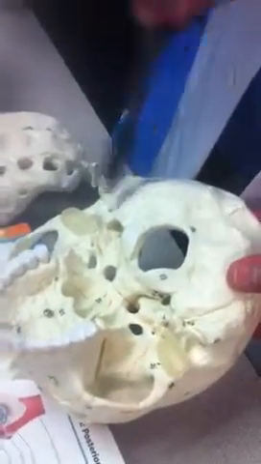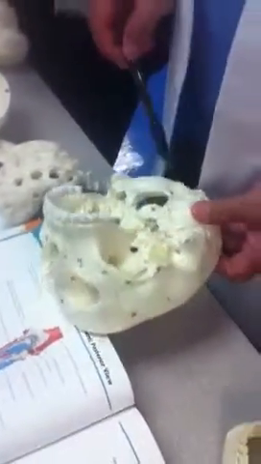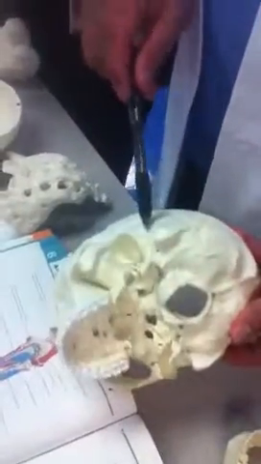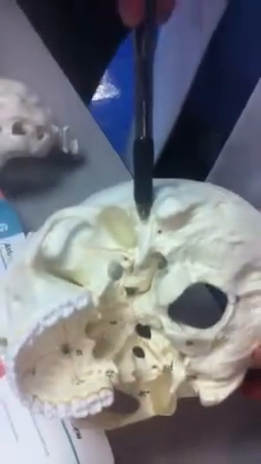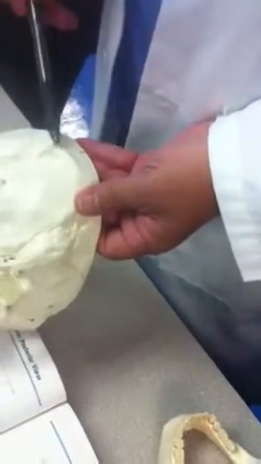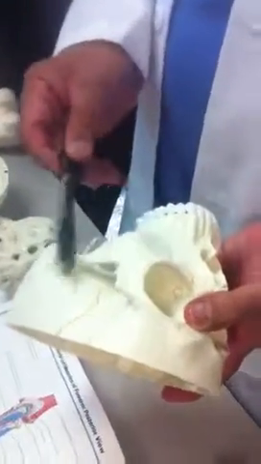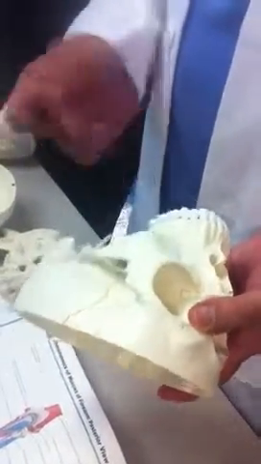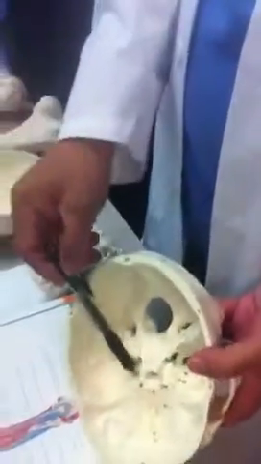Stylomastoid foramen. Exactly. And that is the external acoustic meatus. What do you call this protrusion here? External occipital protuberance, exactly. This portion of this bone is called zygomatic, zygomatic arch. Okay.